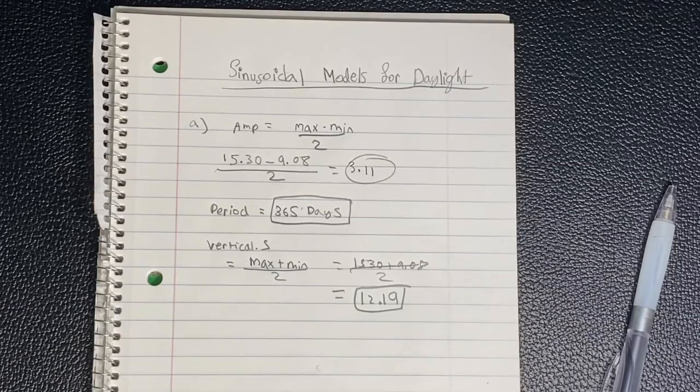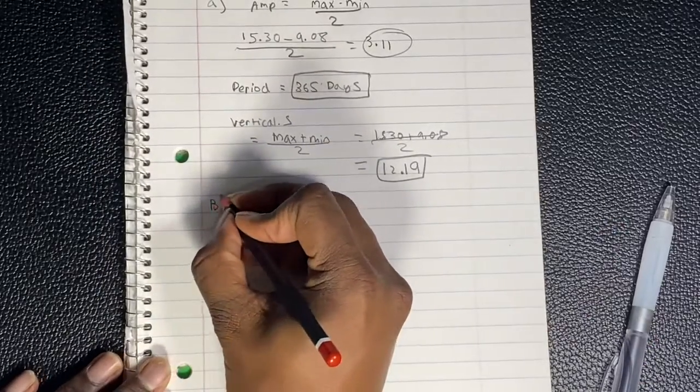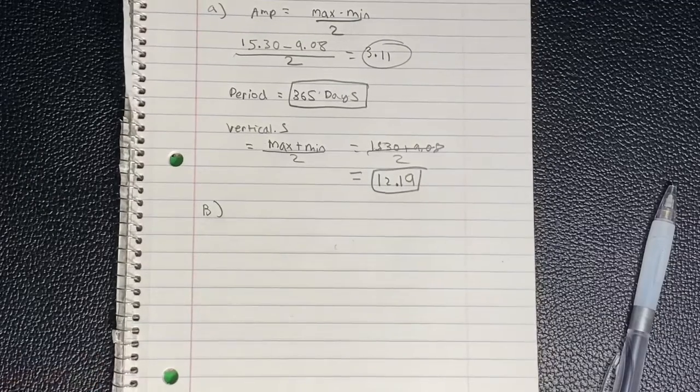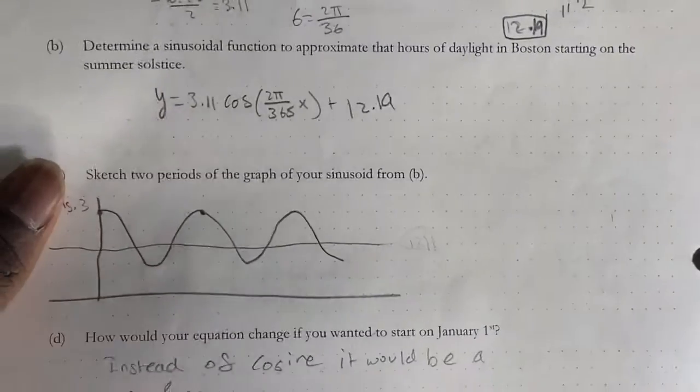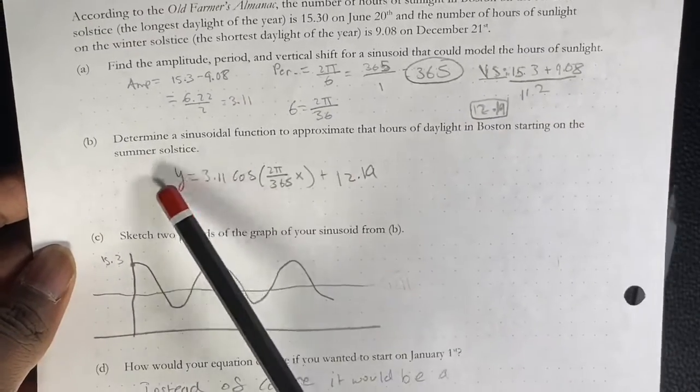Alright, so now we got that. Next, we are going to find a sinusoidal function. This sinusoidal function is asking us to approximate the hours of daylight in Boston starting on the summer solstice.